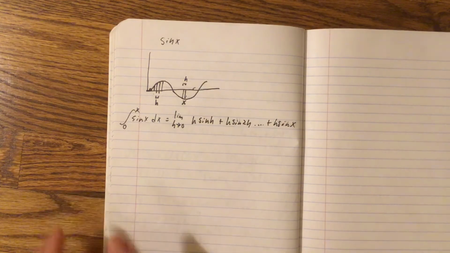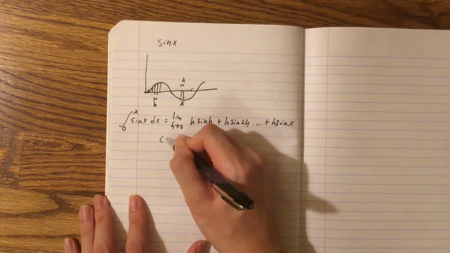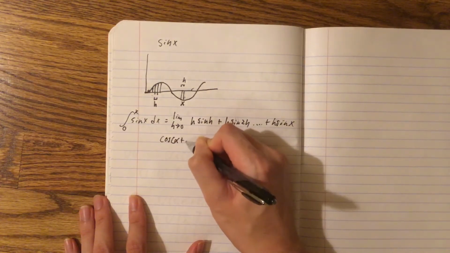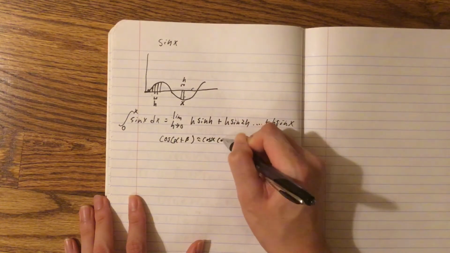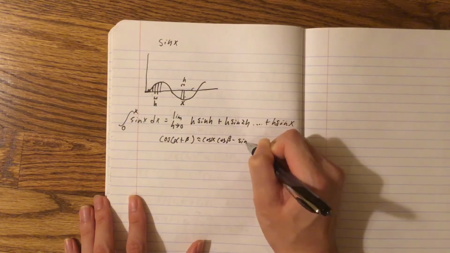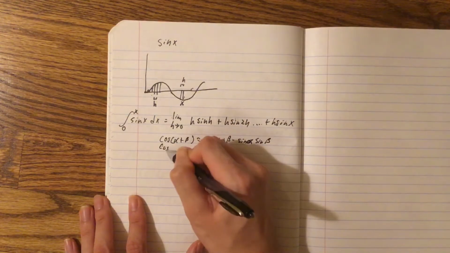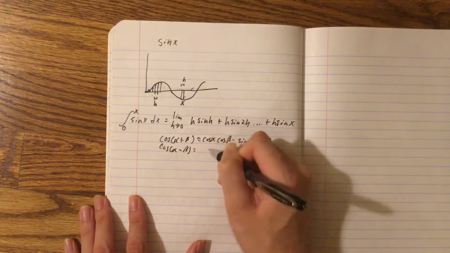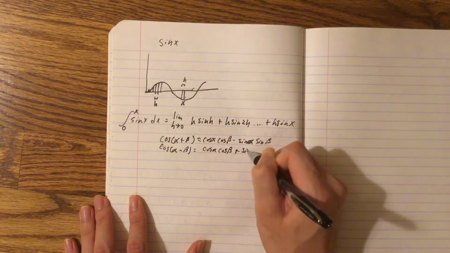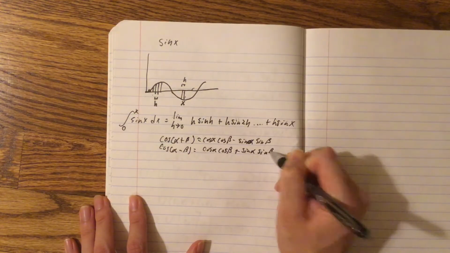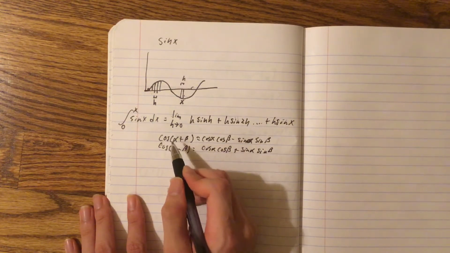All right, and now I want to bring your attention to the cos addition identities. So cos alpha plus beta equals cos alpha cos beta minus sine alpha sine beta, and cos alpha minus beta equals cos alpha cos beta plus sine alpha sine beta. All right, and furthermore, I want to subtract these two.